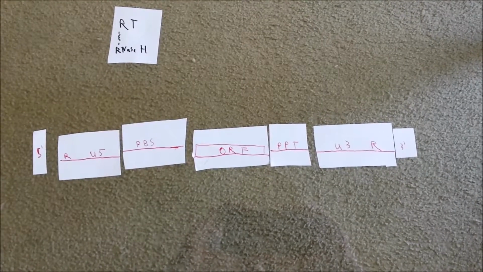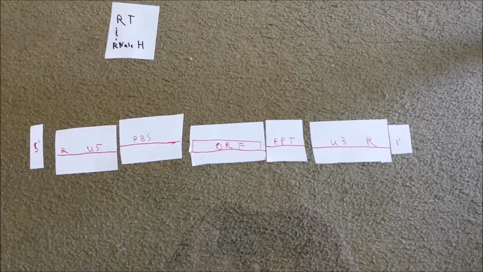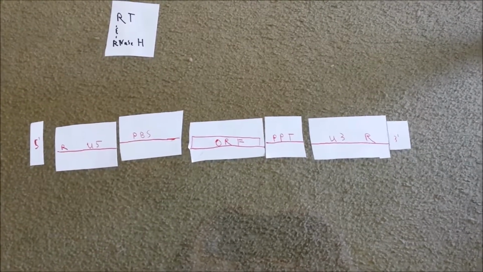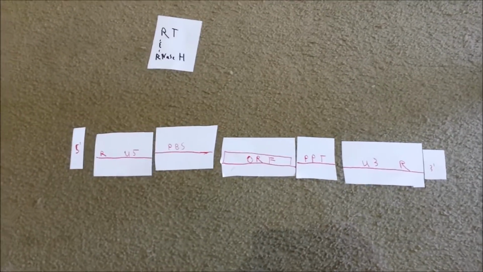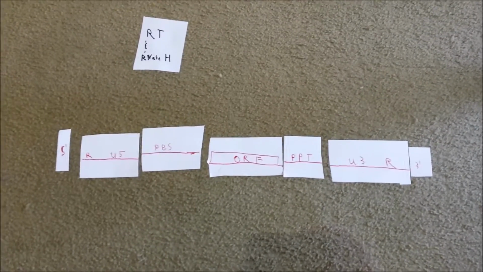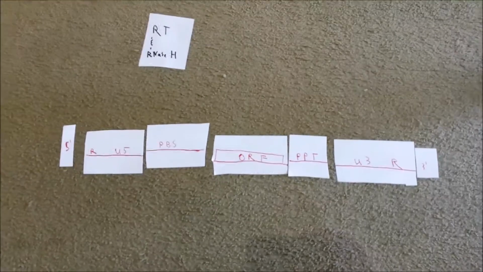Upon closer inspection, the red squiggly line is revealed to be composed of several parts. The R, U5, PBS, the open reading frame, PPT, U3, and R. For this part about converting it to double-stranded DNA, RNA will be represented with red because they both start with R, and DNA will be represented with blue because it's not red.